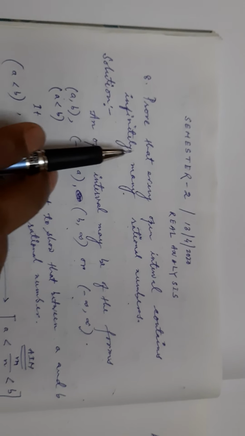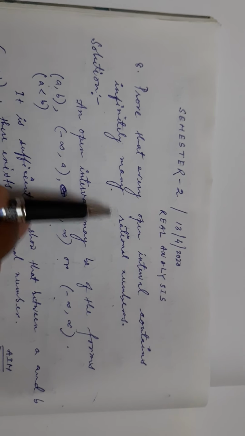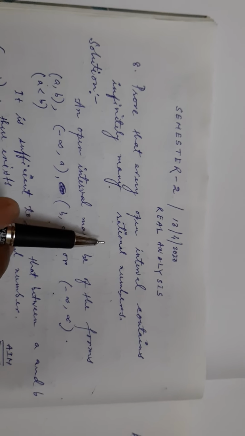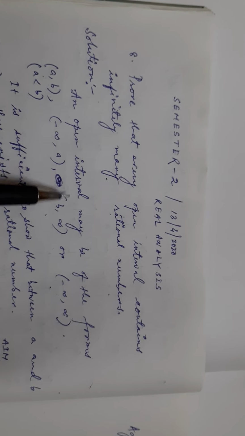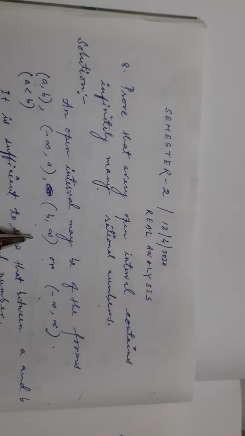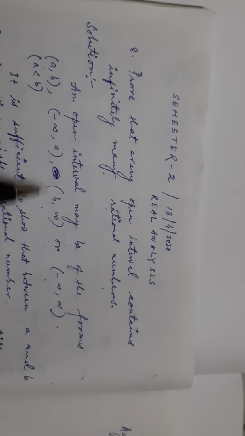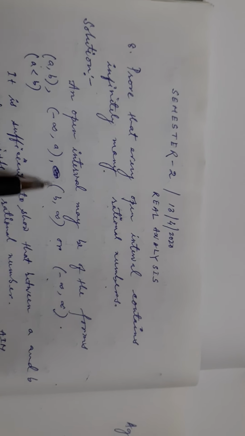Here we consider the problem: prove that every open interval contains infinitely many rational numbers. The solution is, we know that an open interval is of the form (a, b), (-∞, a), (b, ∞), or (-∞, ∞). This open interval (a, b) is bounded, but the others are not bounded.